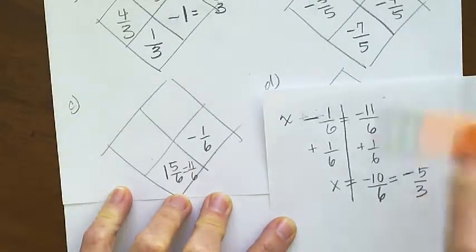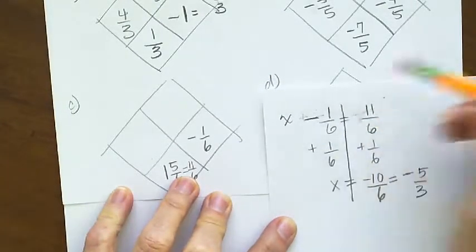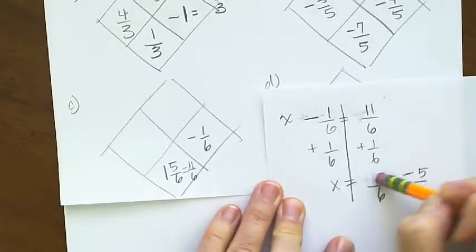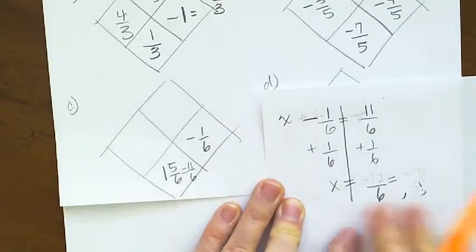I just realized I put a negative right here, and this is not negative. This is +11/6. Sorry about that. Where did I get the negative? Oh, I was looking at that equal sign.